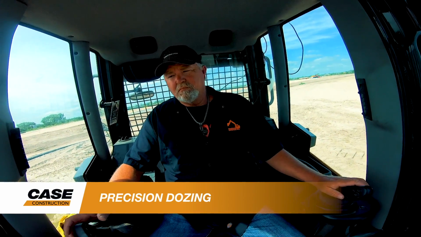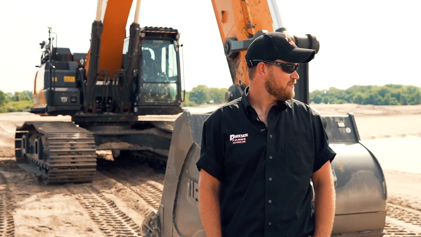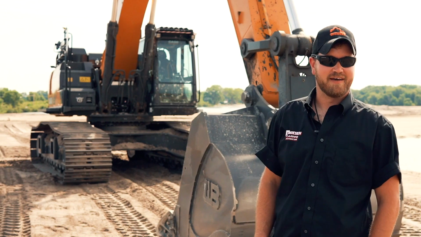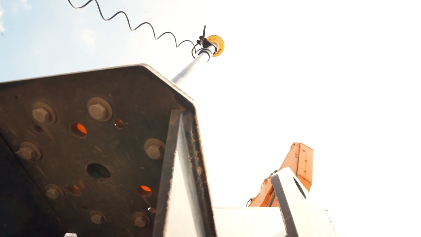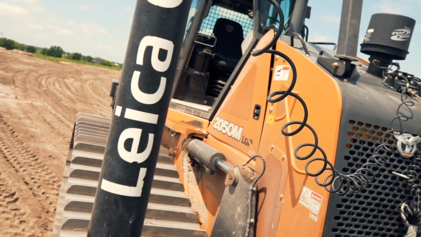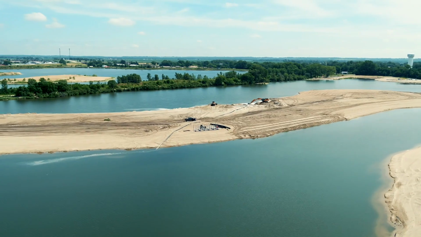We started out on the 2050. We put the grade control, and it's automatic on the blade. It's got power. I like the power of it. I like the traction of it. I really love the grade control on it. That is really handy. Once you get down to your fine tuning stuff, you just click that in and let it take over.